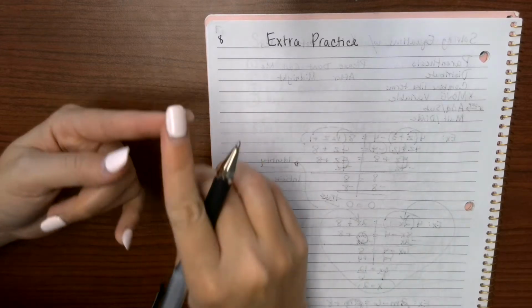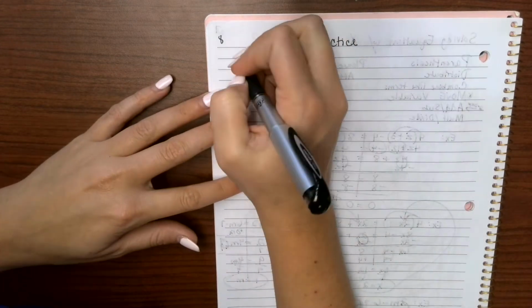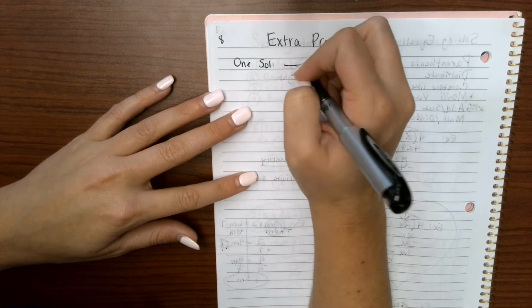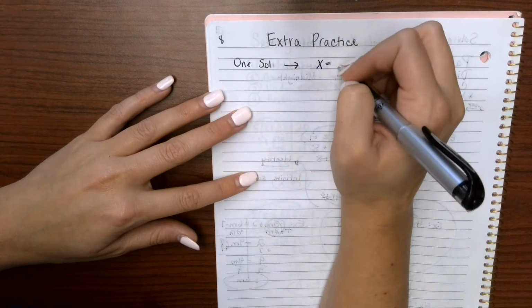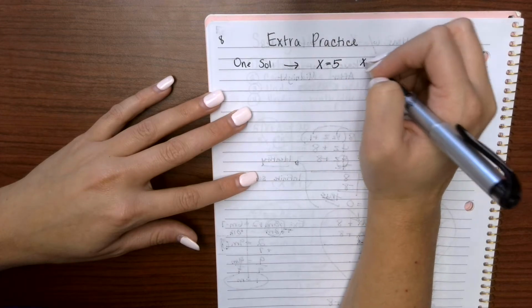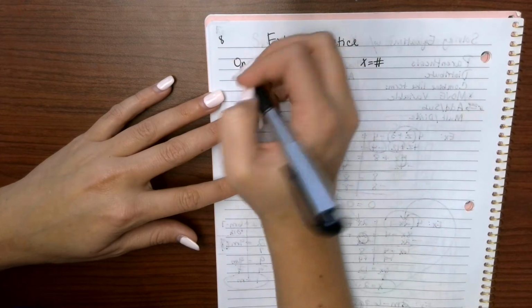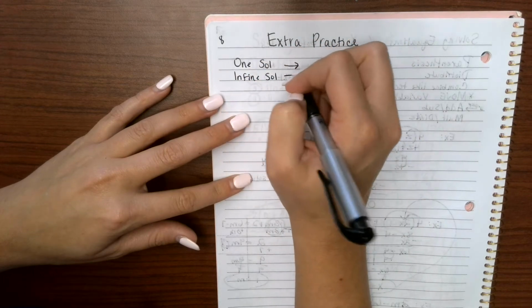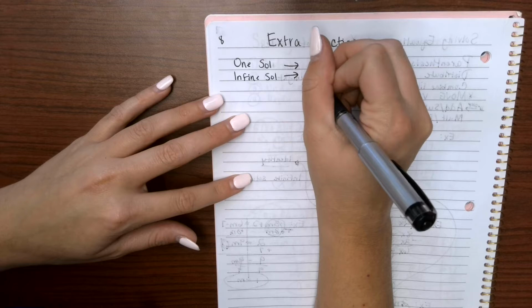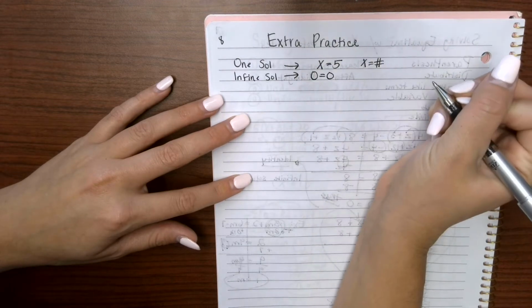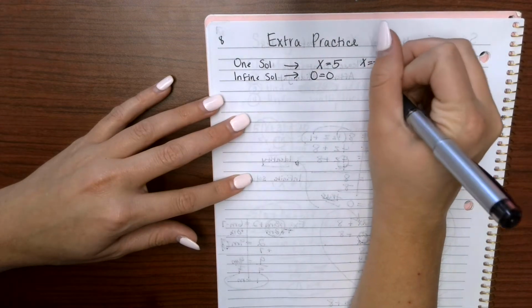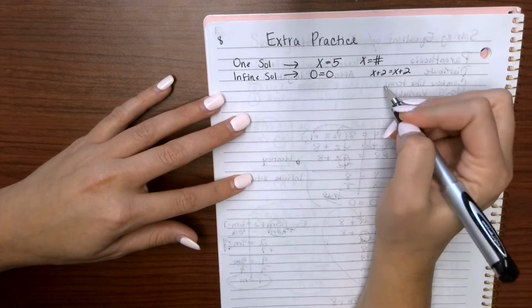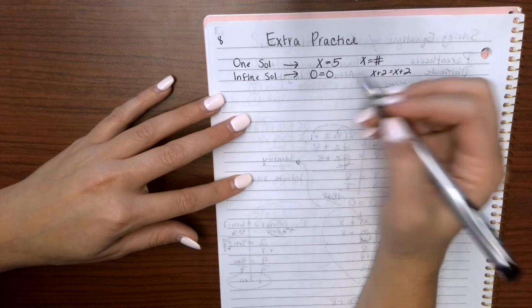We'll see one solution equations. So one solution means you have something like x equals 5, or x is going to equal a number. Okay, you have infinite solutions. That is where you end up having 0 equals 0 at the end of it, or you'll have x plus 2 equals x plus 2. That's what it looks like. It's equal on both sides. It's the exact same thing.